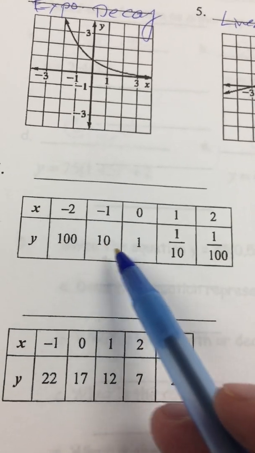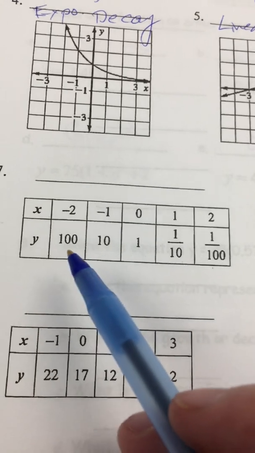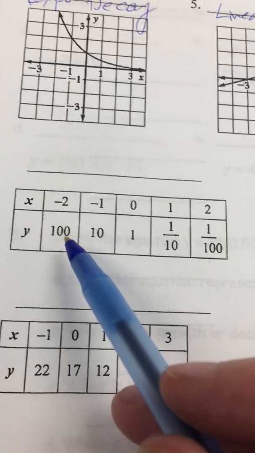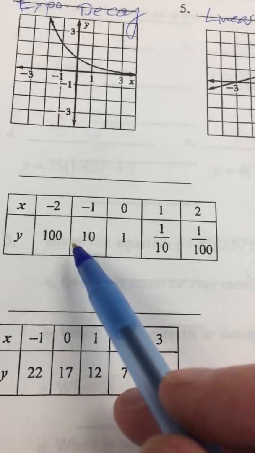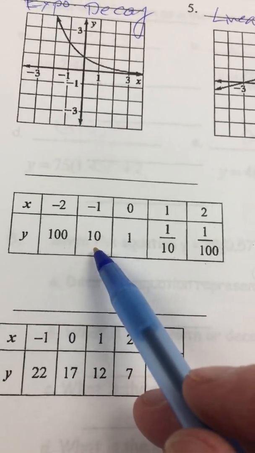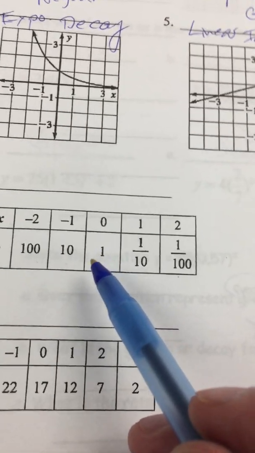100 to 10 is down, 10 to 1 is down, to 1/10, down to 1/100. These are all getting smaller. So are we subtracting the same thing? Let's see if it's linear. 100 to 10, I subtract 90. But if I subtract 90 from 10, I don't get 1. So it's not subtraction. So this is something that we're multiplying.